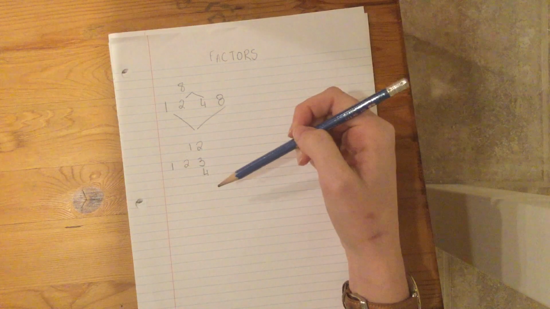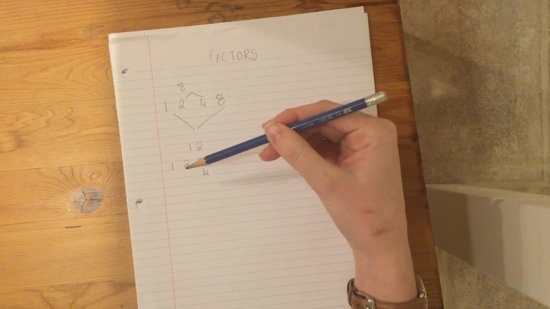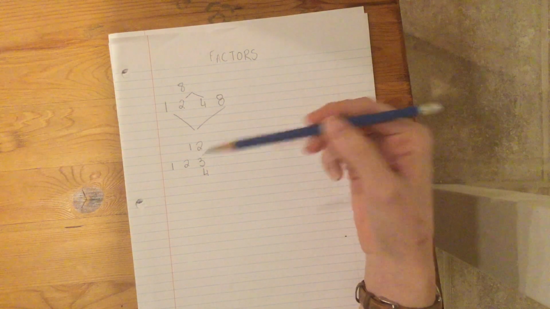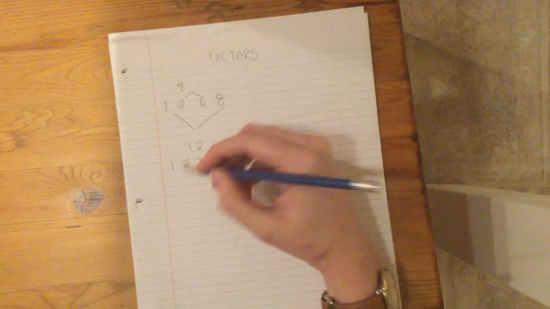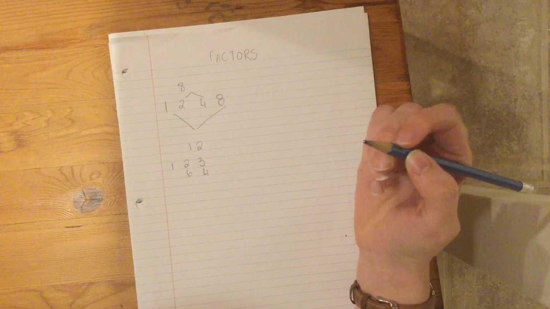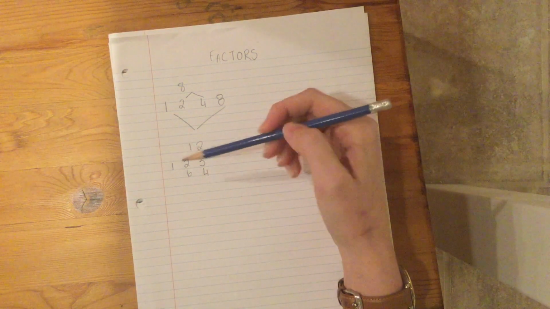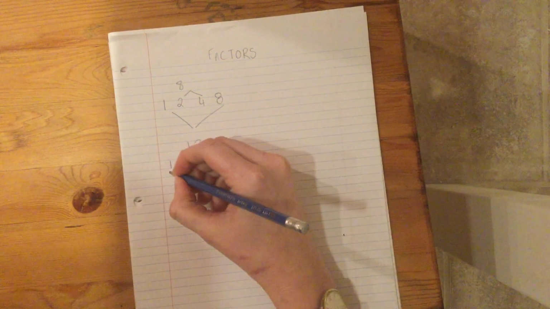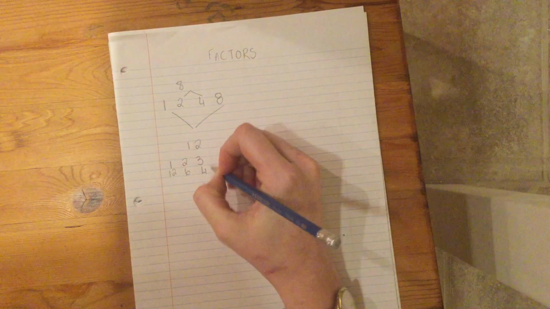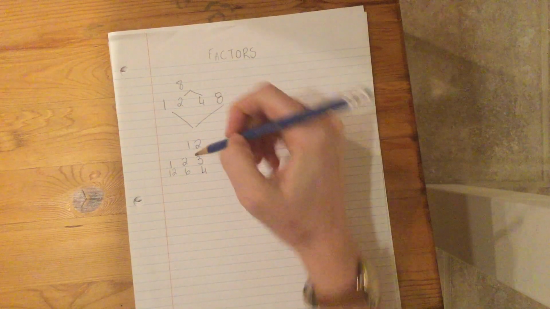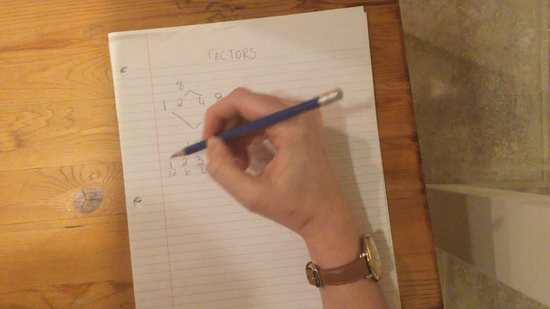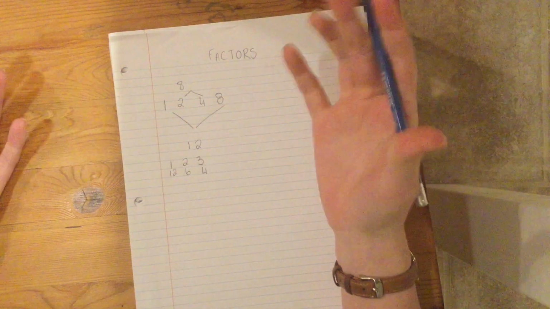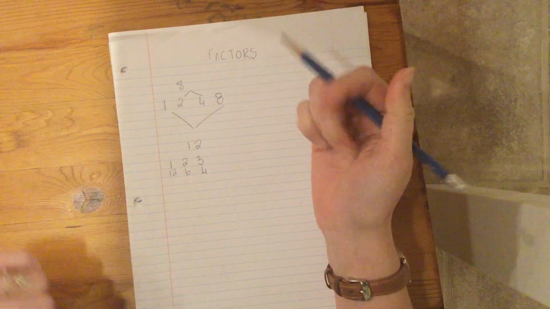Let's talk about 2 for a moment. What would the pair of 2 be? I'll rephrase that. 2 multiplied by what must give me 12? Well, 6. And then 1. 1 multiplied by what must give me 12? 12. Using the pairing method will make sure that you are not missing any of the possible factors, as when you get to larger numbers, it becomes easier to forget and to miss certain factors.